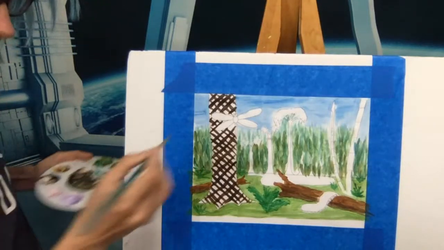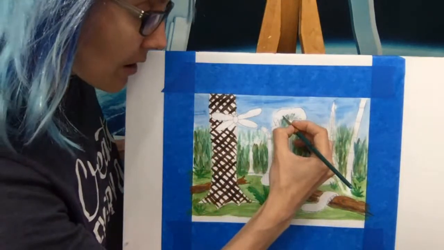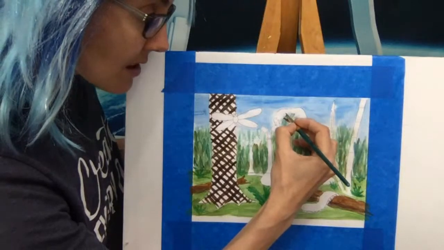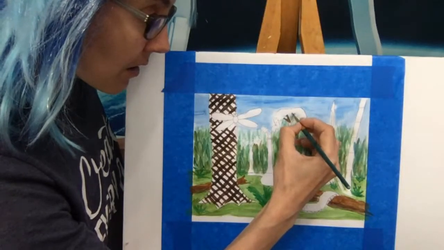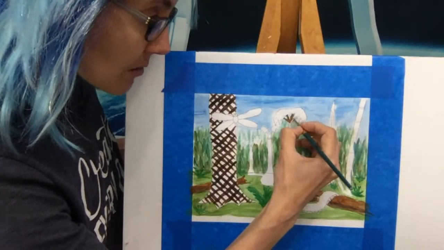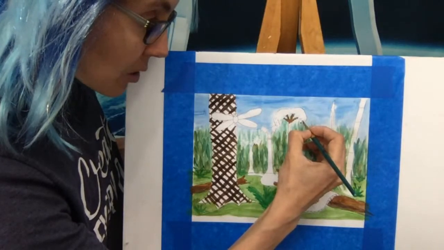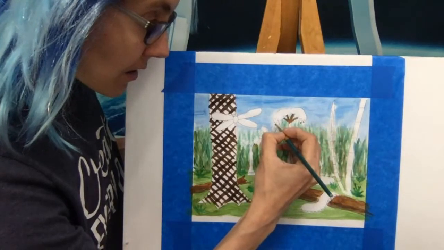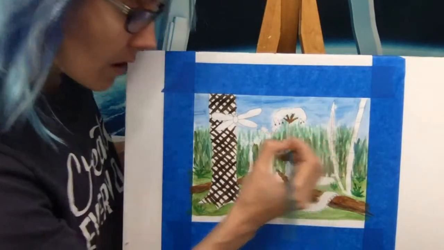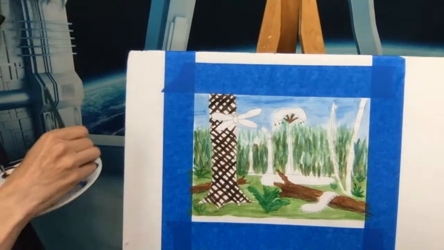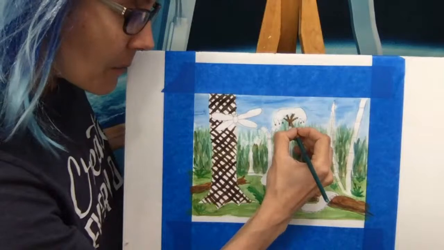Now I'm going to use this brown here to paint the other trunk of our lycopod, this one that's here in the background. And then I'm also going to use a little bit of brown for these cones here, because this lycopod is getting ready to release its spores and complete its life cycle.